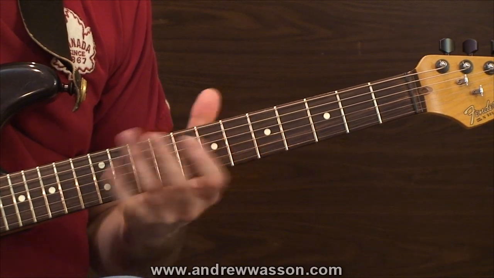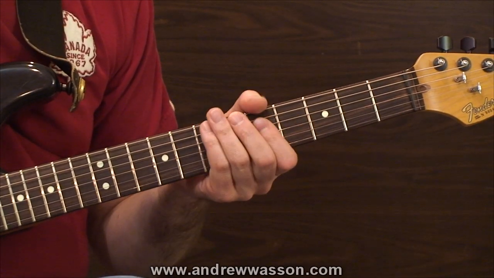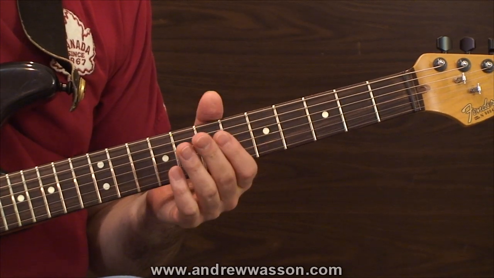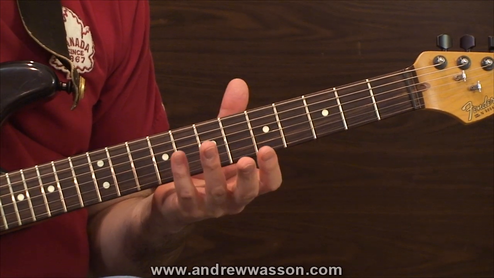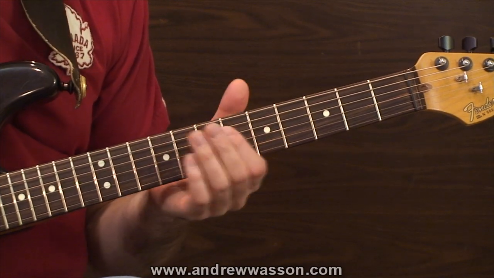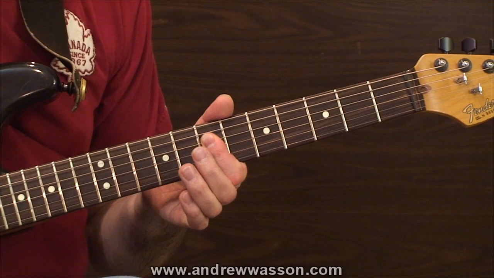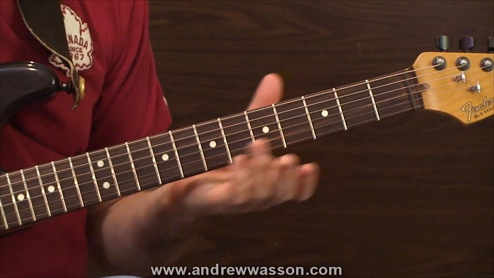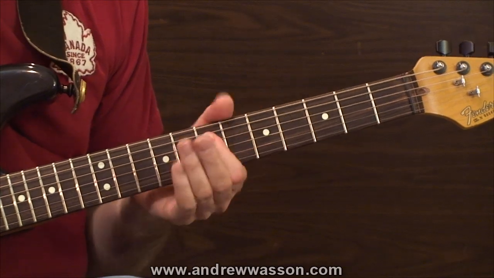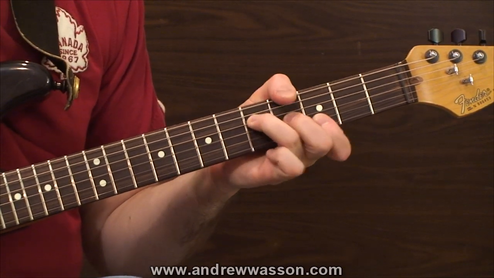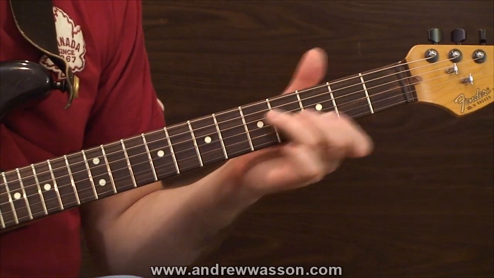Now, in fact, the idea of sliding an entire chord around during a rhythm guitar part, it's not hard to do. It is a fantastic sound, and it really adds a lot of life into a rhythm part. So instead of just playing chords in position, something like that, just slide them around a little bit more. You can do it from above, you can do it from below.